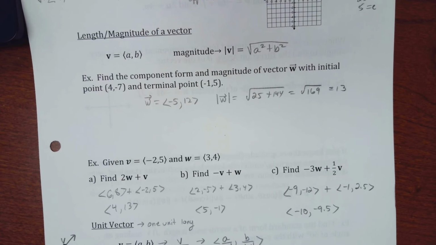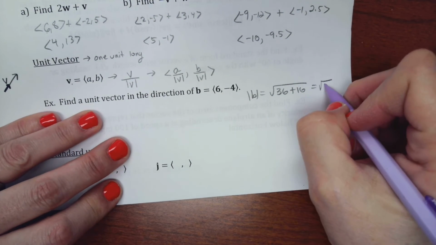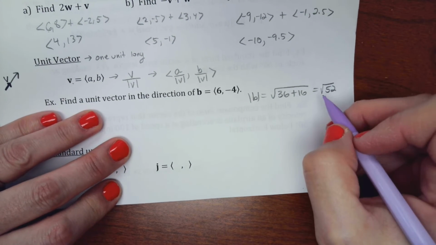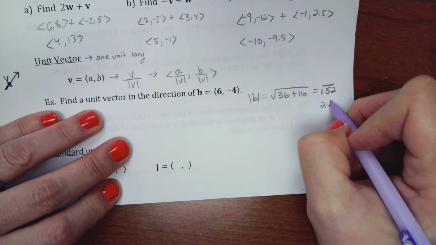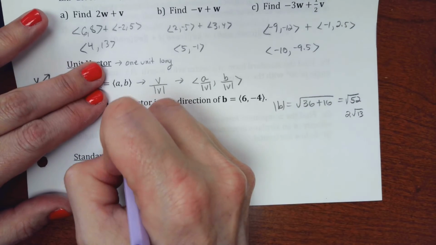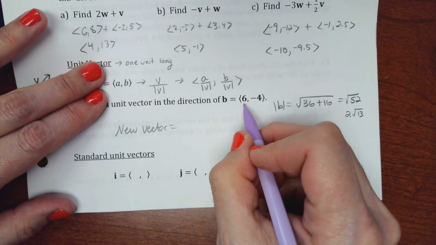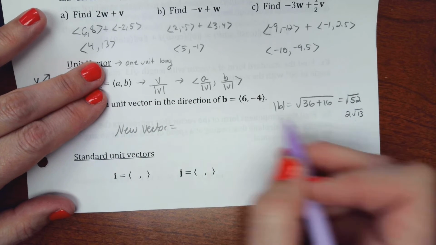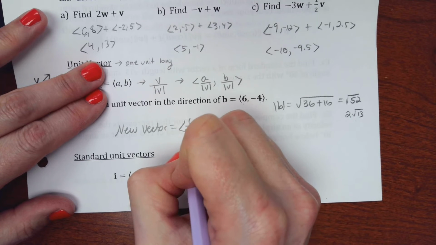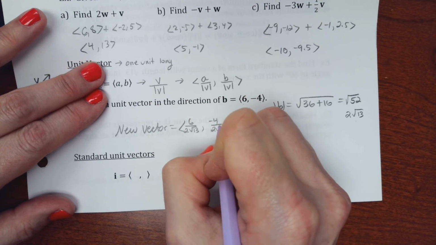So let's see, 36 plus 16 adds up to 52. So the square root of 52. Well, 52 is 4 times 13, so this is 2 radical 13. So what I'm going to do is I am going to have a new vector, and I am going to divide these by my magnitude. So 6 over 2 radical 13 and negative 4 over 2 radical 13.